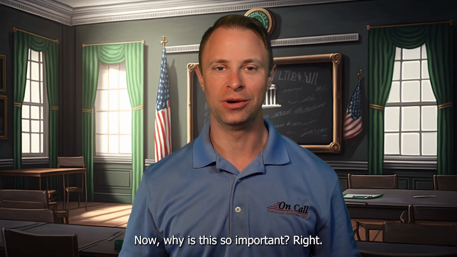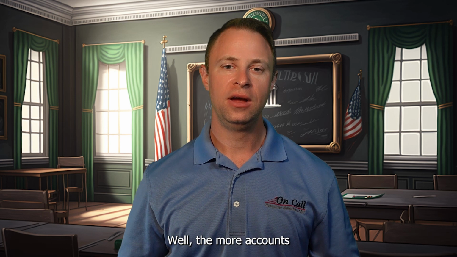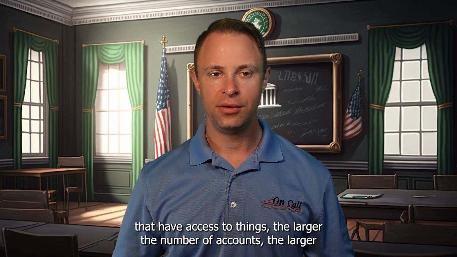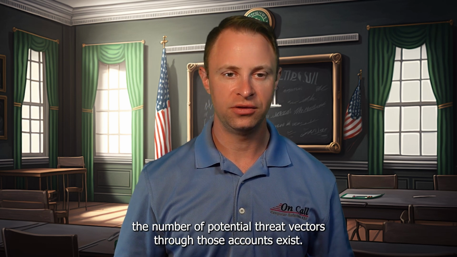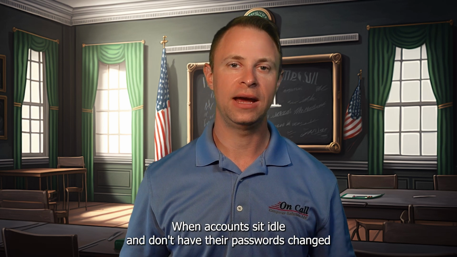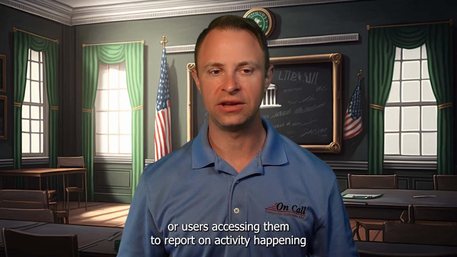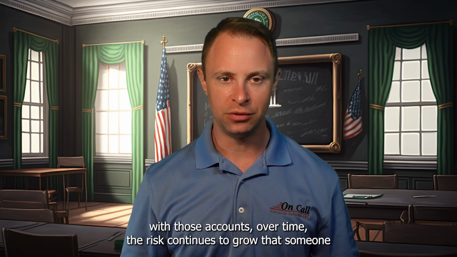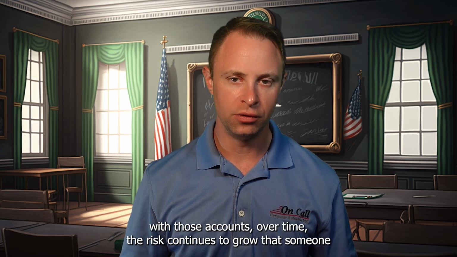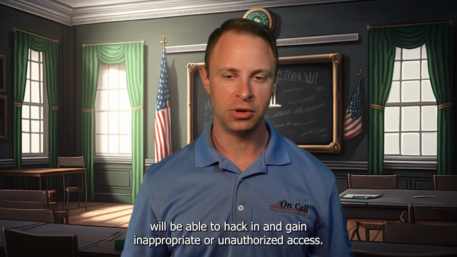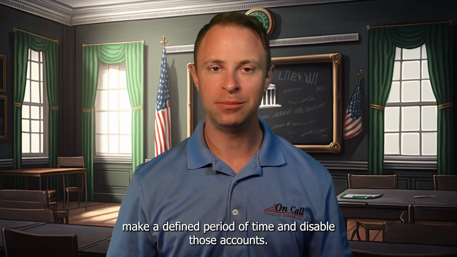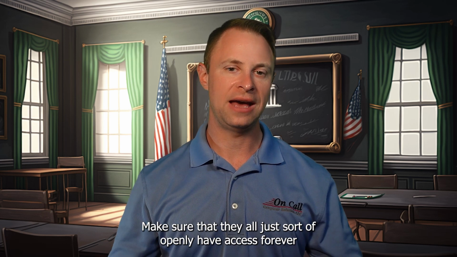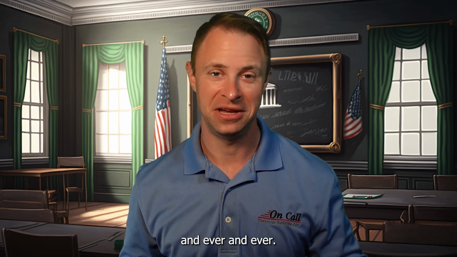Now, why is this so important, right? Well, the more accounts that have access to things, the larger the number of potential threat vectors through those accounts exist. When accounts sit idle and don't have their passwords changed, or users accessing them to report odd activity happening with those accounts, over time the risk continues to grow that someone will be able to hack in and gain inappropriate or unauthorized access. So this control stops that by saying, hey look, make a defined period of time and disable those accounts. Make sure that they don't just sort of openly have access forever and ever and ever.